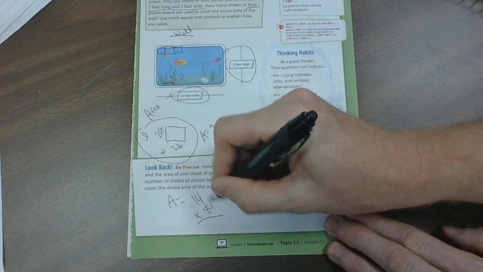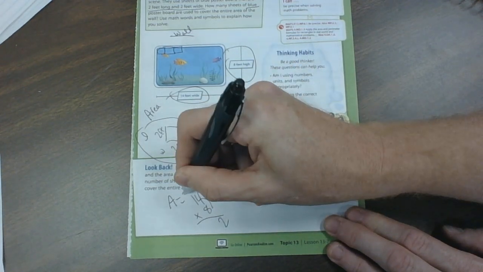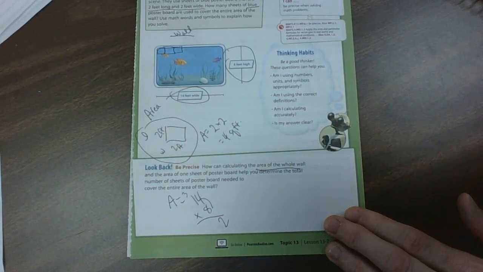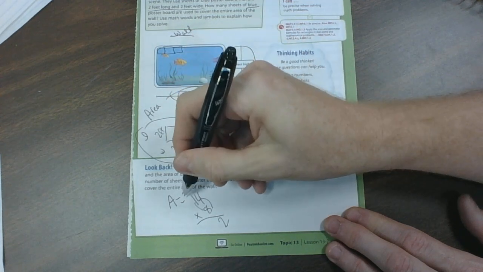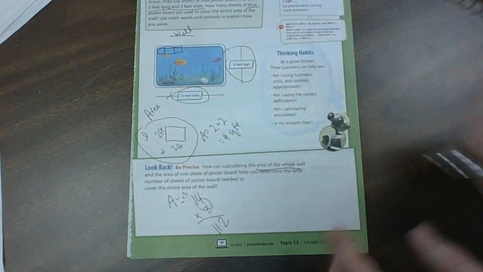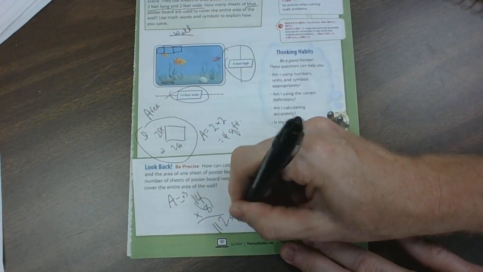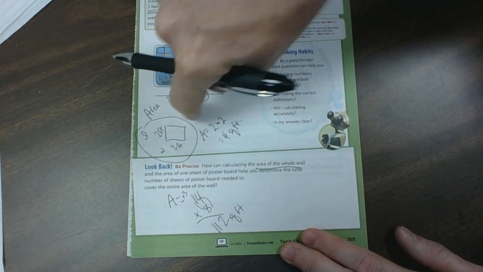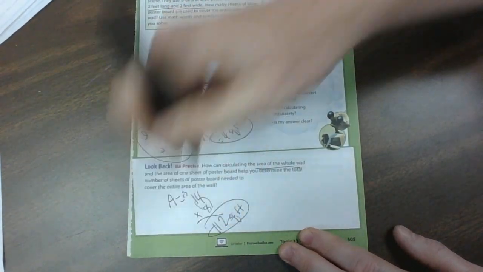What'd you get? 8 times 4 is a basic math fact, 32. Study those basic math facts, memorize. 8 times 1 is 8, plus 3 is 11. So the whole wall is 112 square feet. Each square that you give me covers 4 square feet.